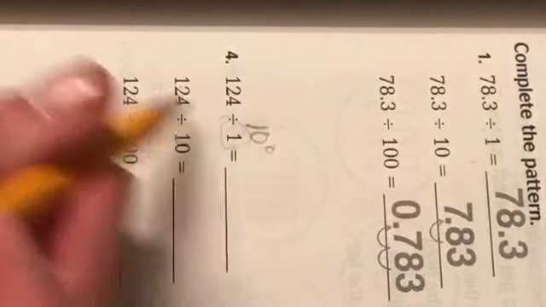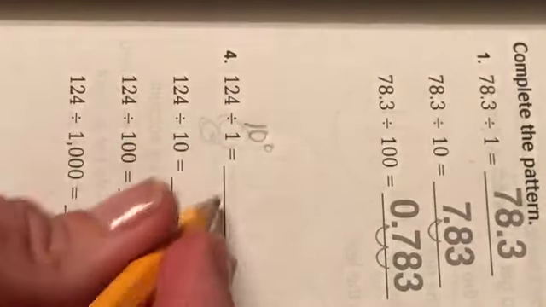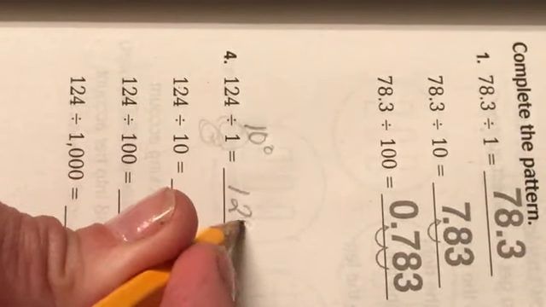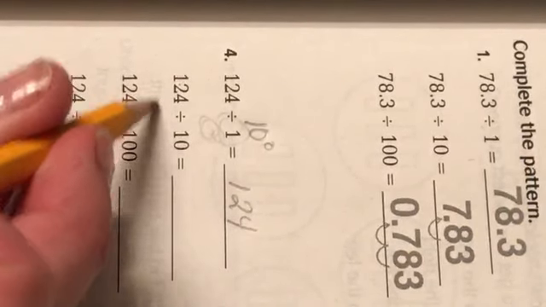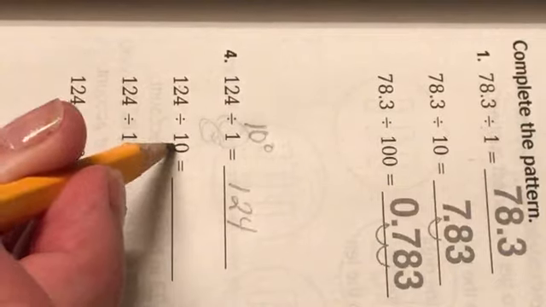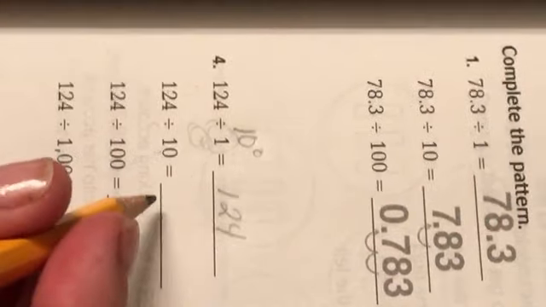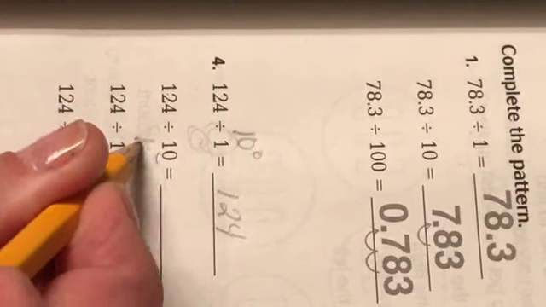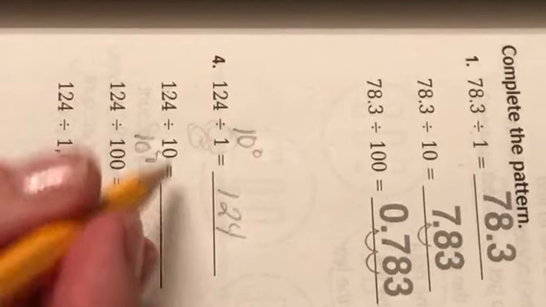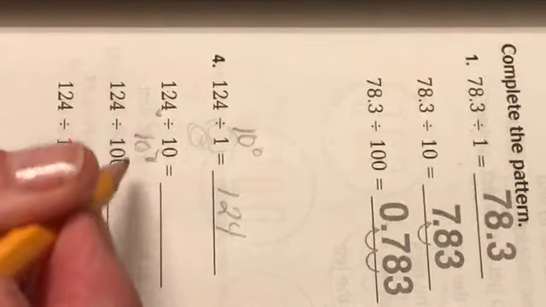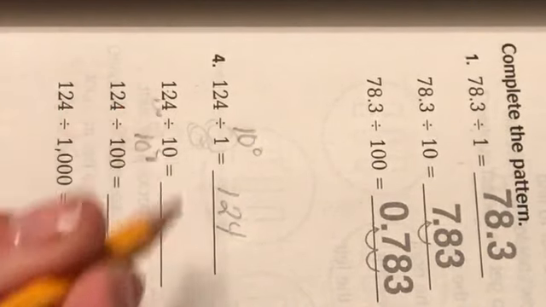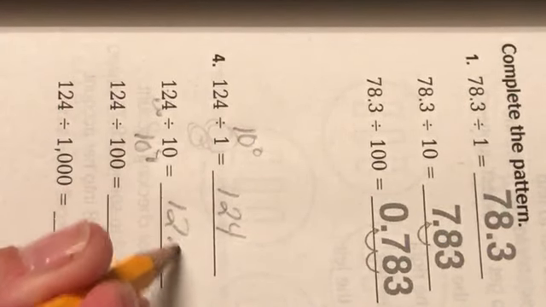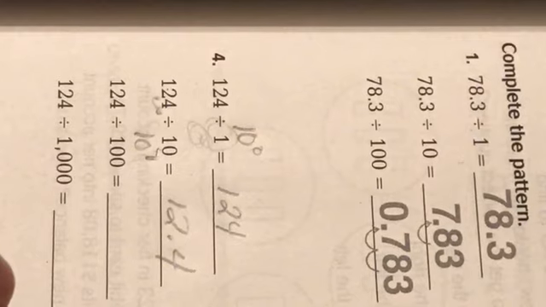I'm not moving over any place values because when I divide by 1, my answer's going to stay the same. Beautiful. So dividing by 10 means I'm moving over how many place values? Right, 1, 0, 1 place value. That's the same thing as saying 10 to the power of 1. So place your decimal at the end of your whole number. Now you have 12 and 4/10.